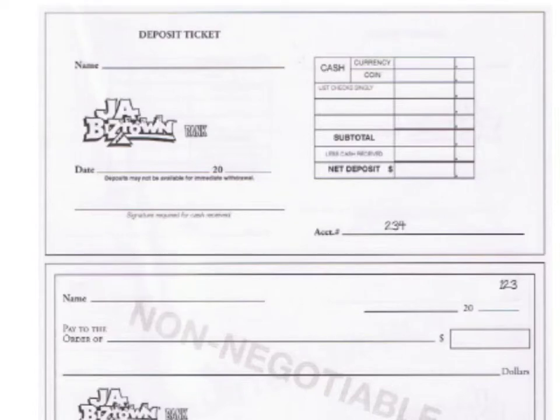Okay, for this problem, it asks you to deposit 2 checks. But before we do that, we have to make sure to write our name on it. And then it said yesterday you deposited the 2 checks, so we have to put yesterday's date of 9/23/2012.